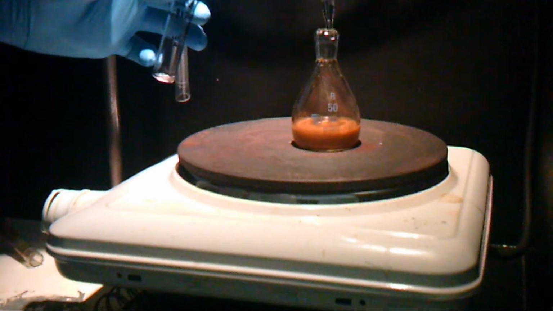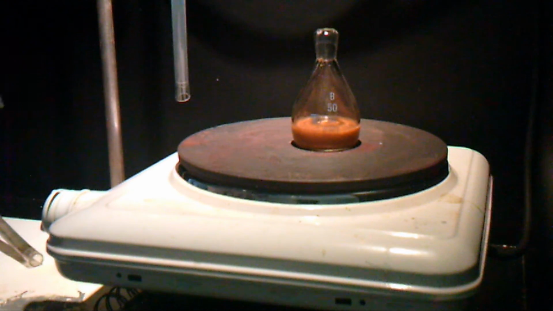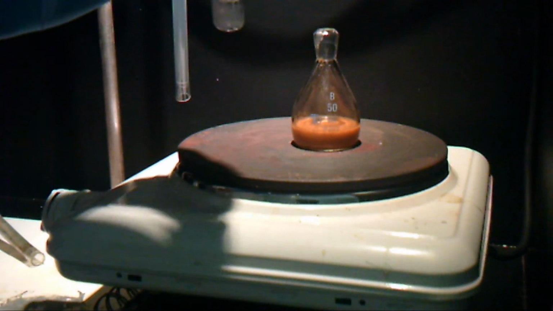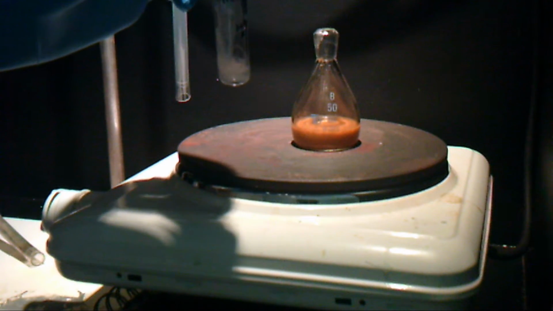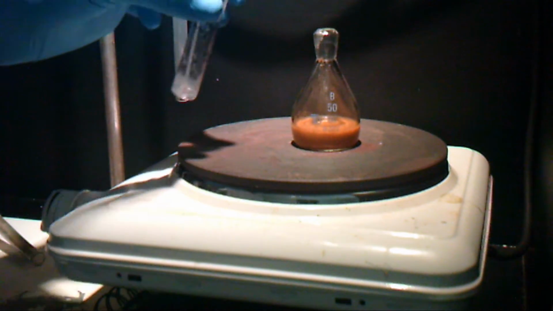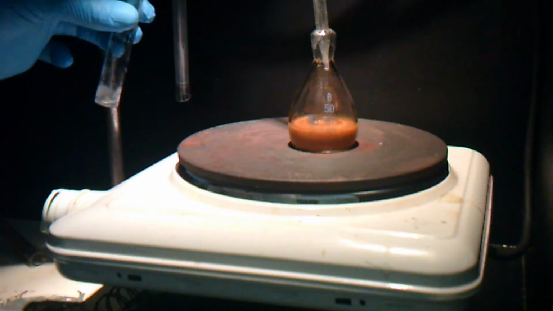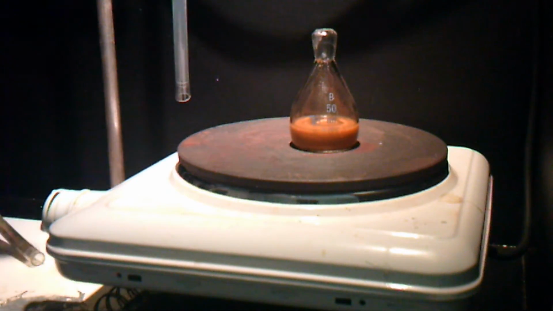Now we put the last of the para-iodoaniline. We wash the vial with small amounts of water and we put it back in the mixture.